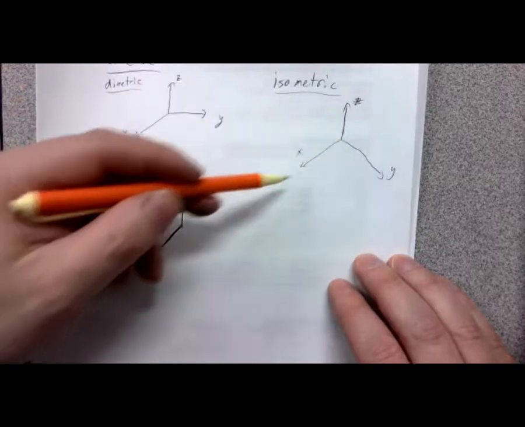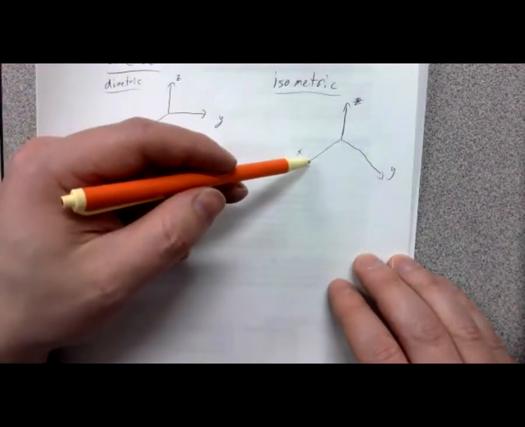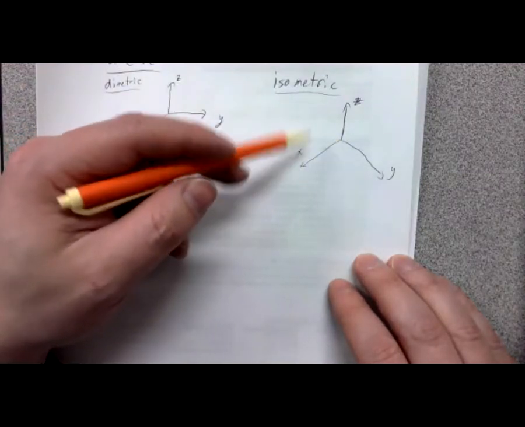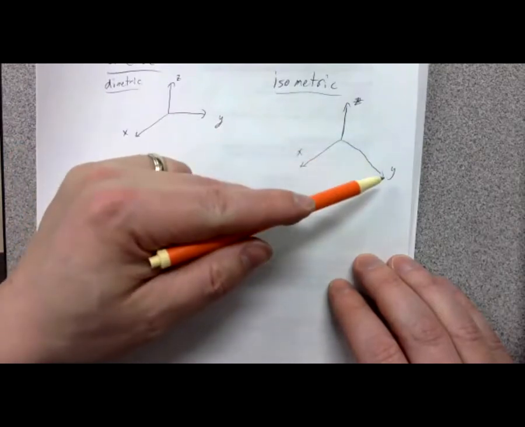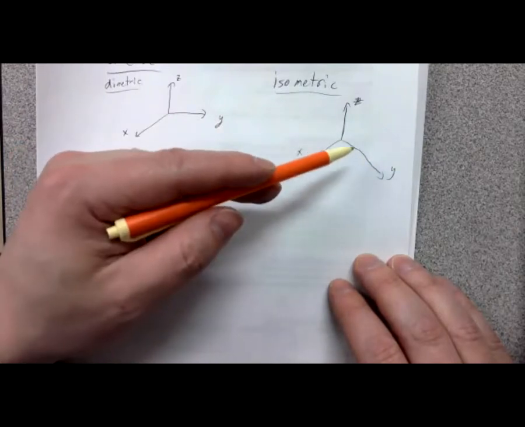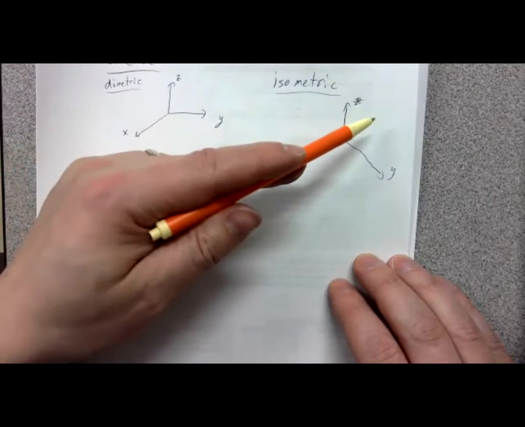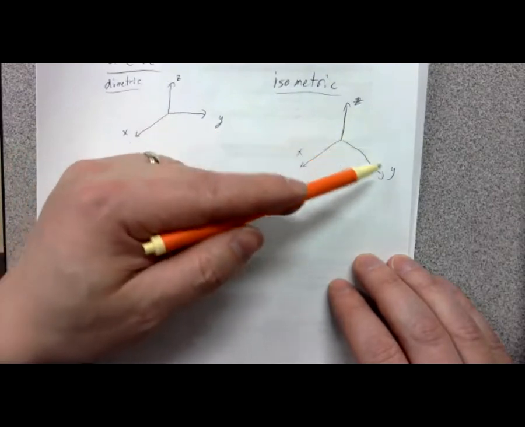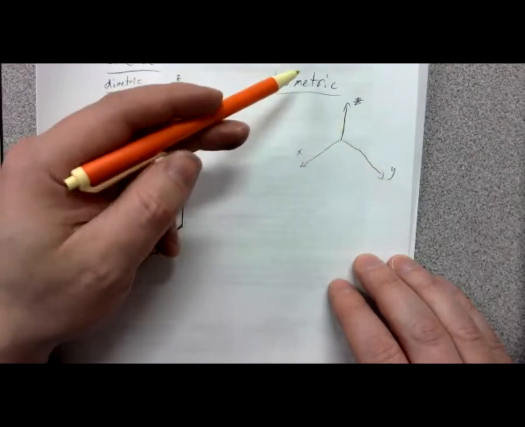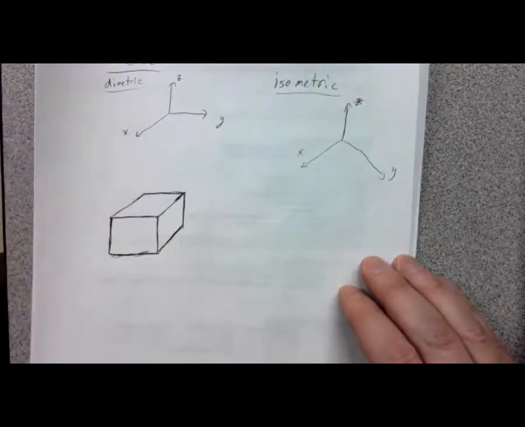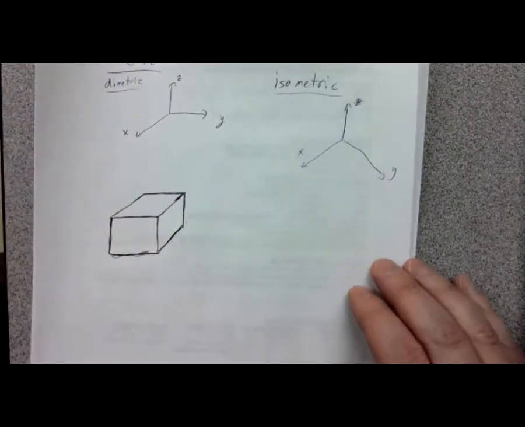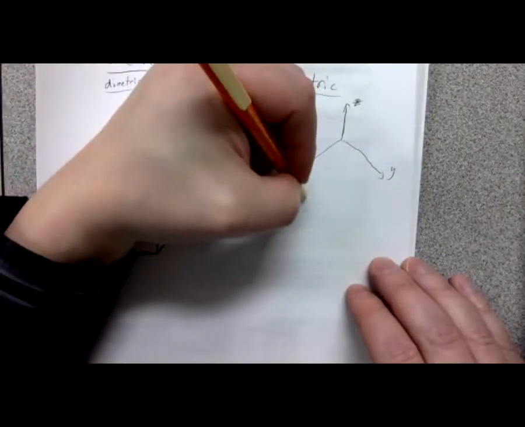Up to the left and down to the right is x. Down to the left, up to the right is y, and z is just up and down. So it's a little harder to draw this cube in isometric, but it's not hard.